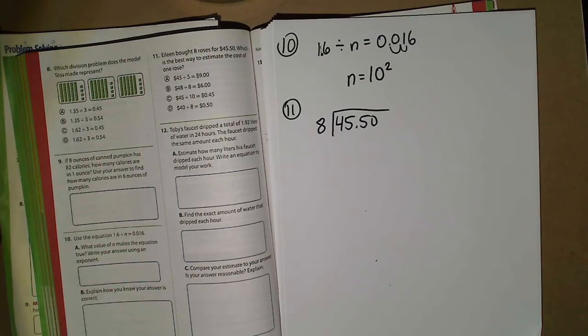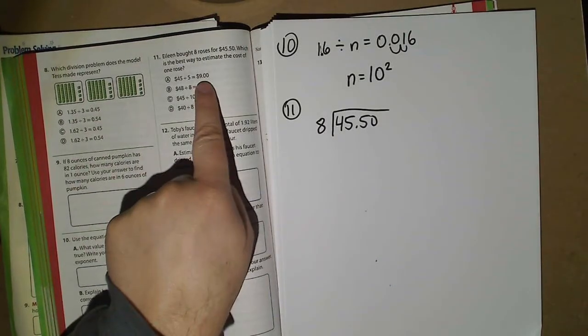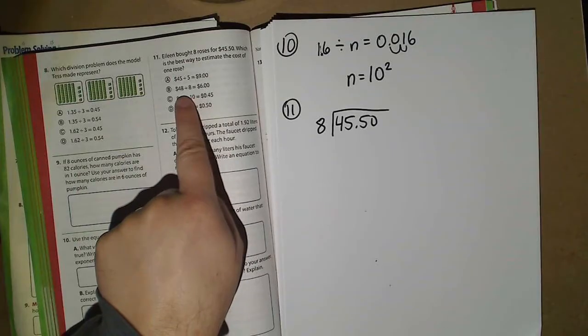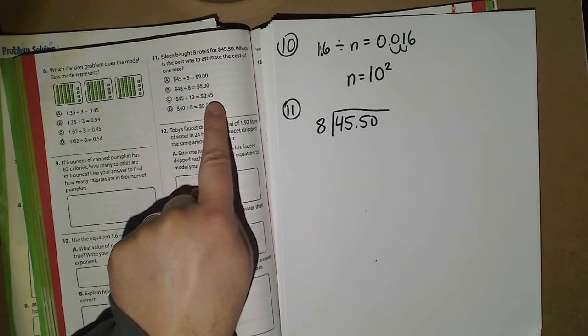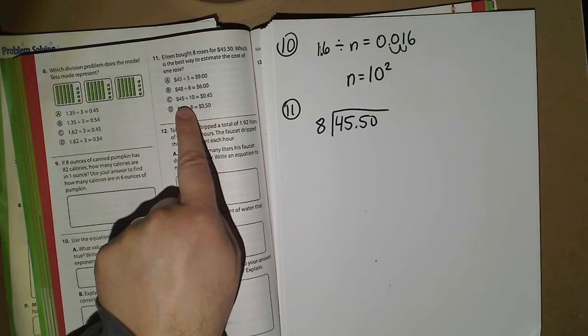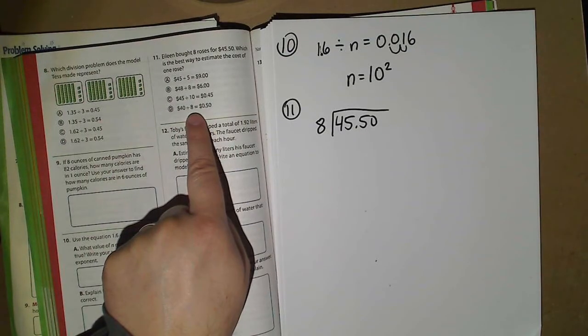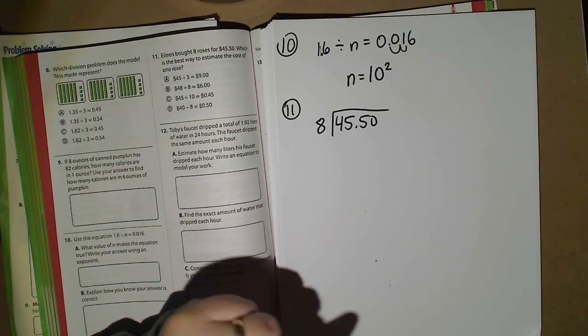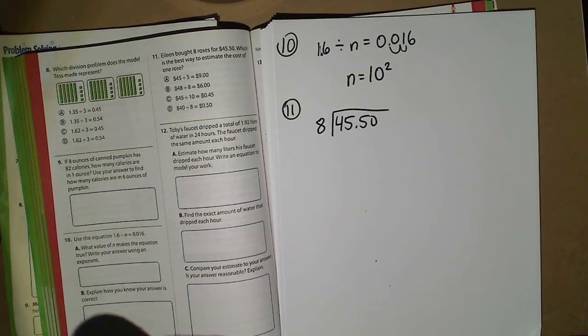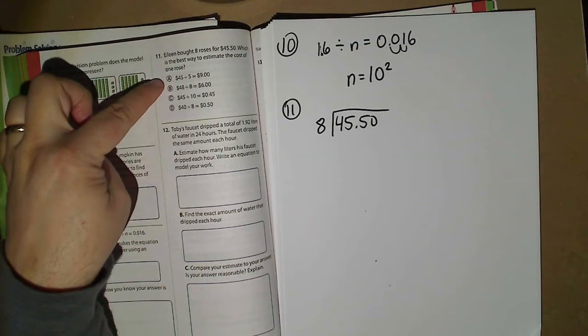We can also think to ourselves, are they accurate, right? For example, 5 times 9 is 45. 8 times 6 is 48. 10 times 45 hundredths is not 45, and 8 times 50 hundredths would not be 40. So we can eliminate some of them, like C and D, for example, are incorrect answers. So let's just focus on A and B.